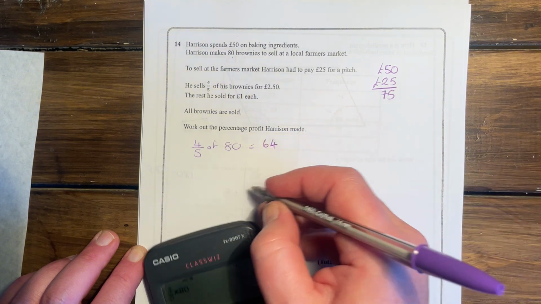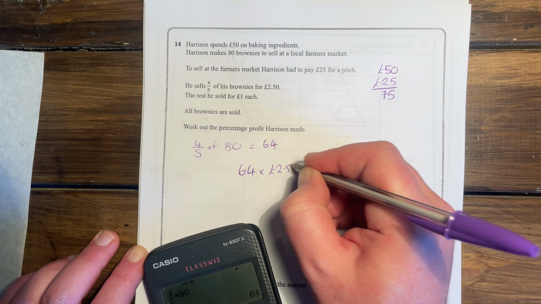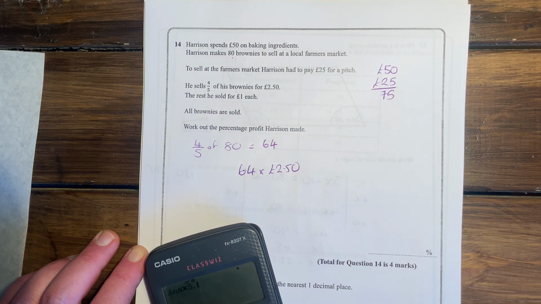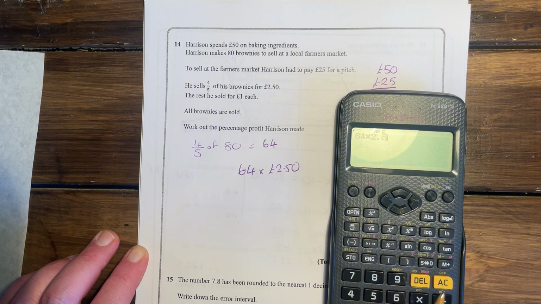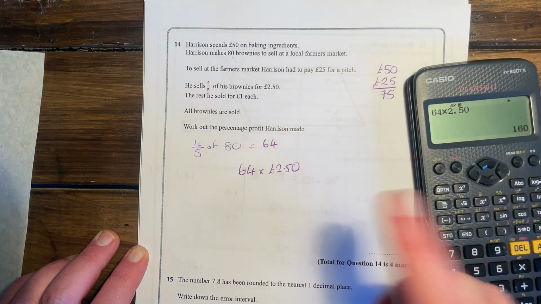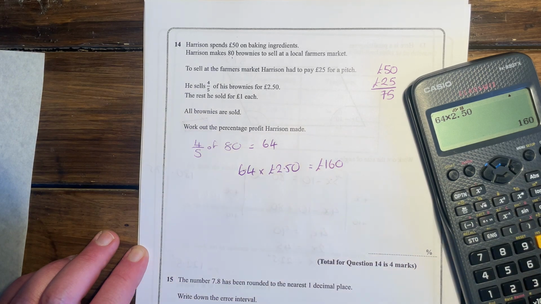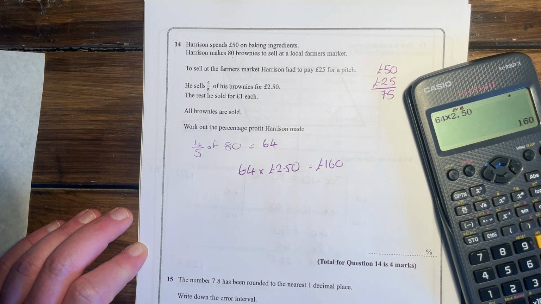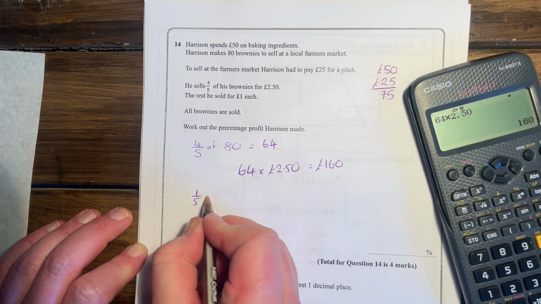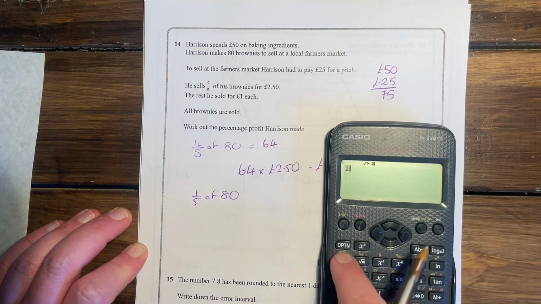So 64 times by £2.50. That's going to come out at £160. And then the rest, which I guess is the 1/5 of his brownies. So again, if you're not too sure, you can just do 1/5 of 80, which would be 1/5 times 80.